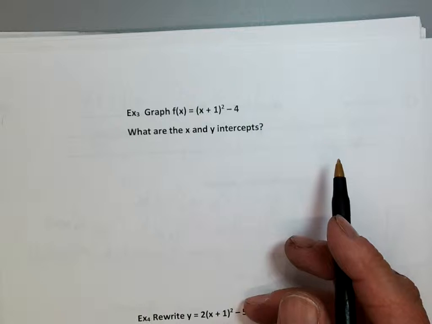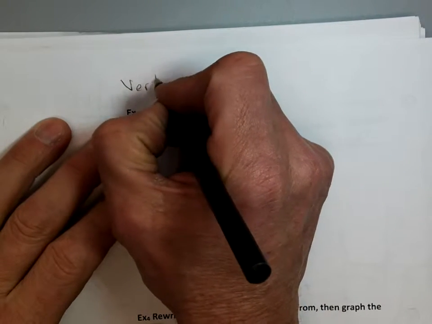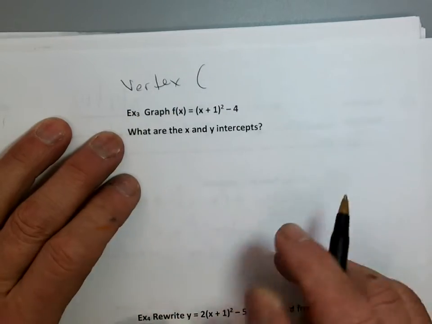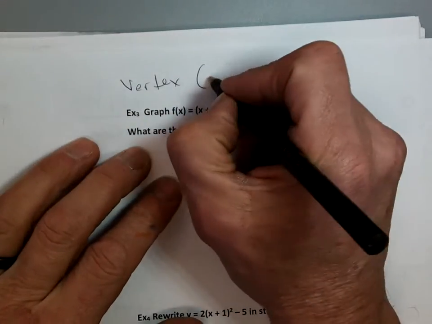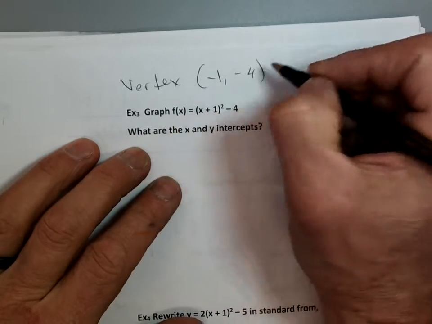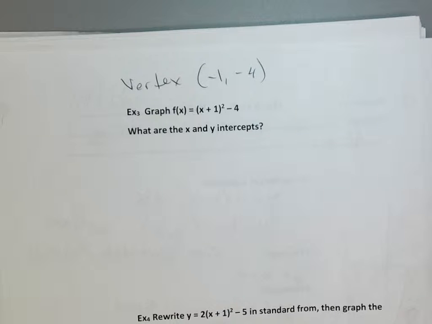The vertex. Who said that? Thank you, Owen. The vertex. You guys agree? So if I have to find the vertex, what is the vertex? -1, -4. Everybody agree with that? So we got something, and I'm going to graph in the end. I'm going to get all the information, then I'm going to graph. Does that make sense?